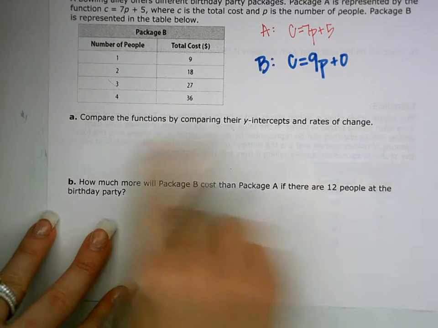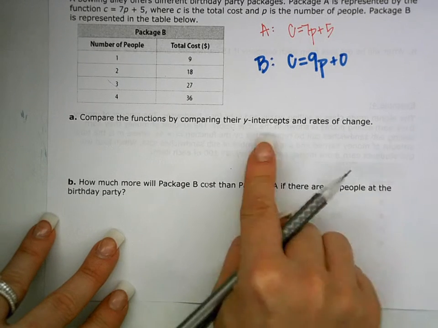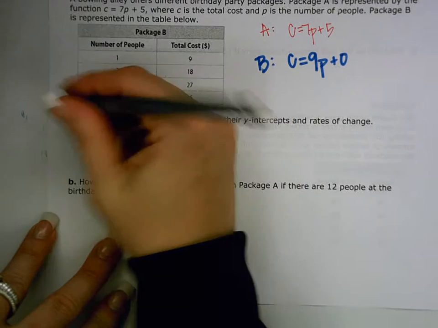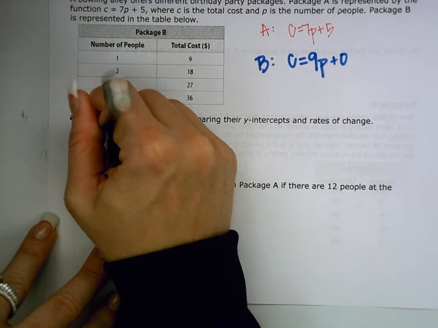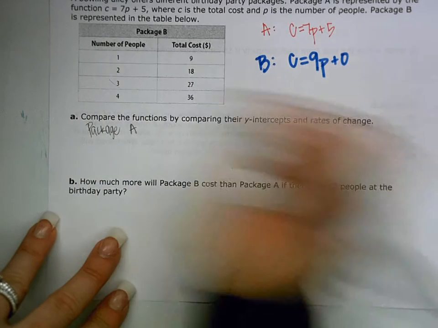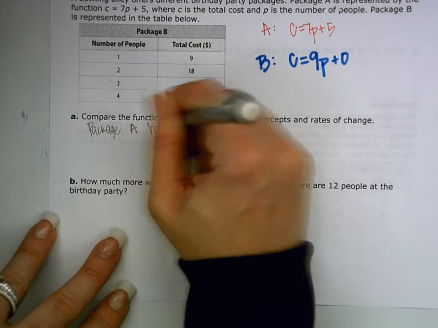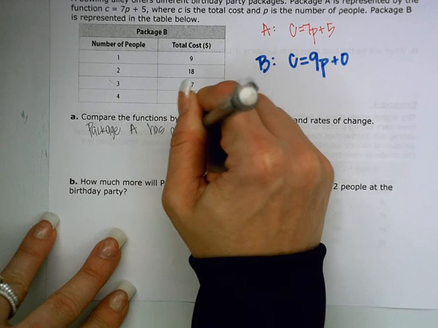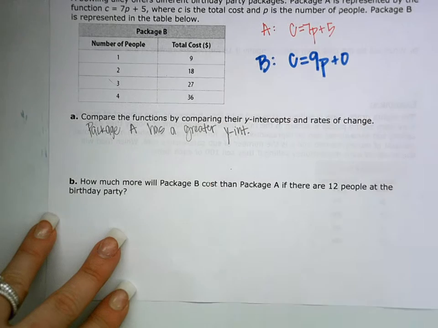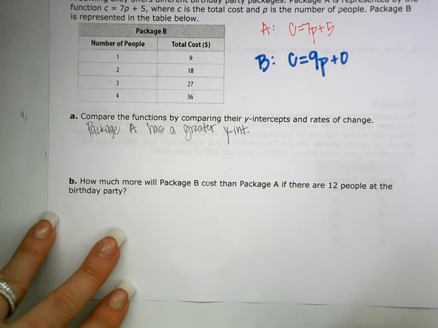So which one has a higher or a greater y-intercept? A. Okay, so package A, or you could just say A. You don't have to write package, actually. Package A has a greater y-intercept. Okay. What do you know about the slopes?